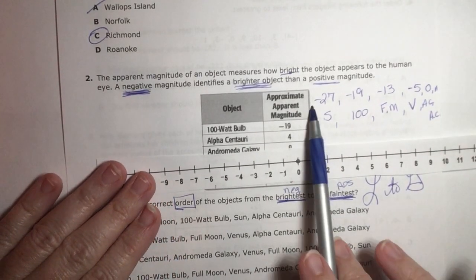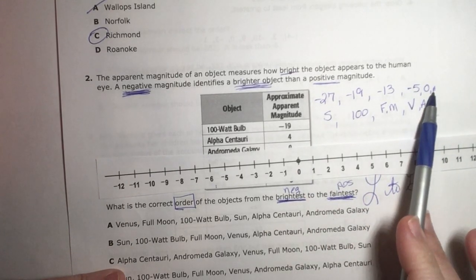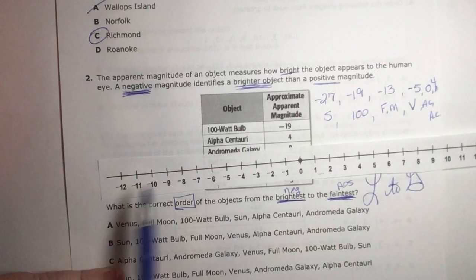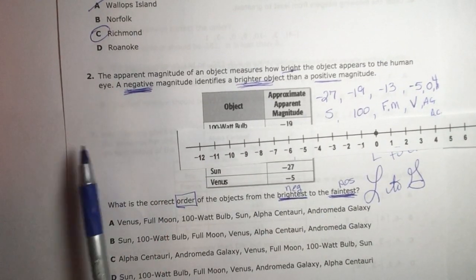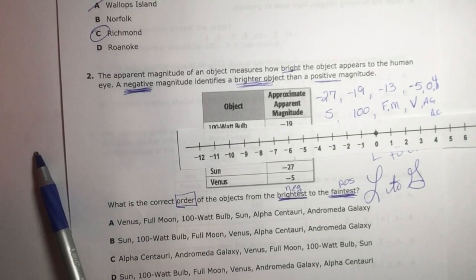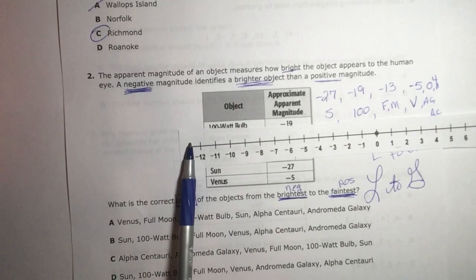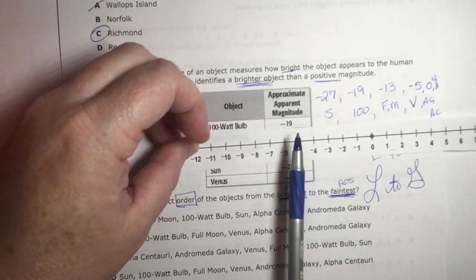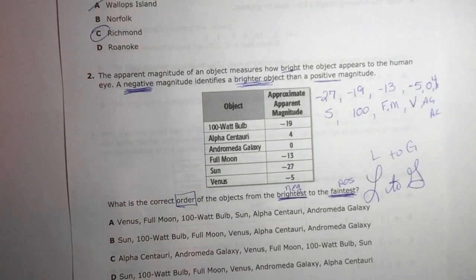All right, so remember, if they're in order, we should be able to go from -27 all the way to 4, straight line on the number line and not go back and forth, right? So -27 would be way over here, and then we would come to -19, then -13 would be here, -5, then 0, then 4. Okay, so that means we have it in the right order.